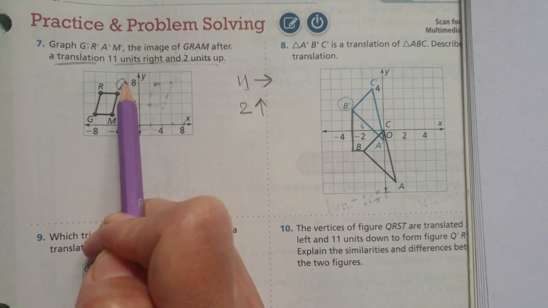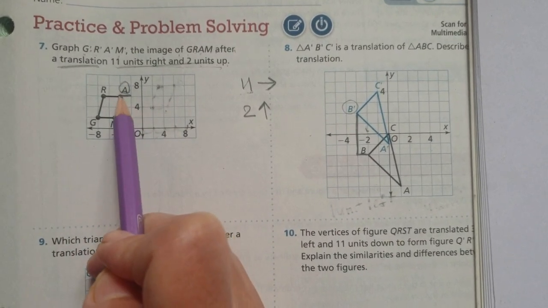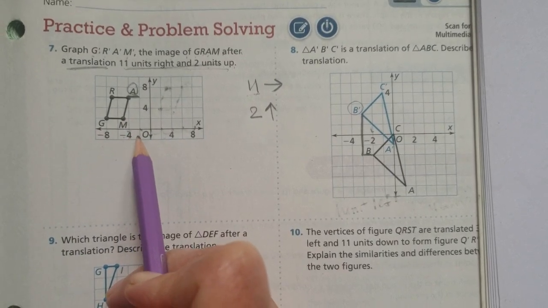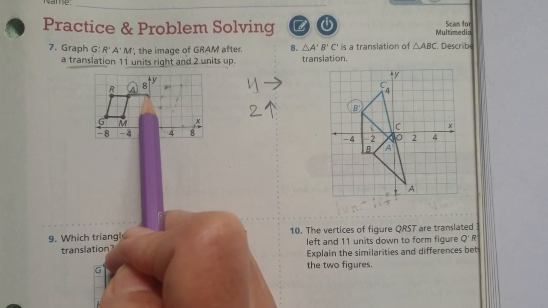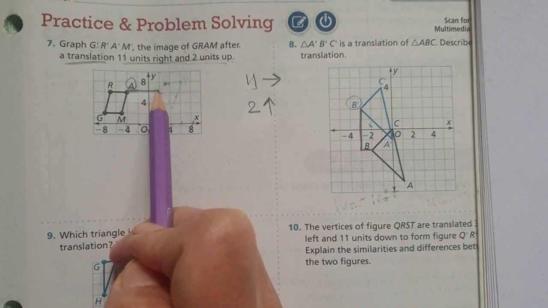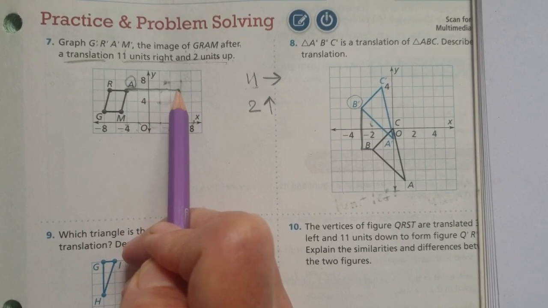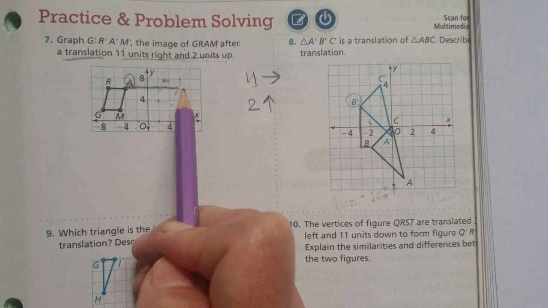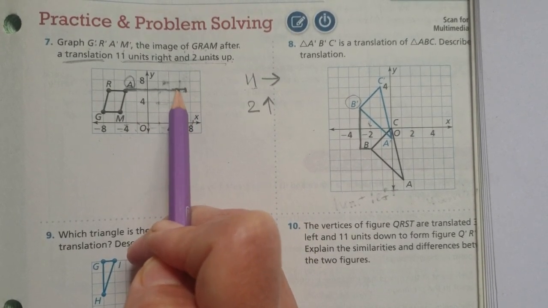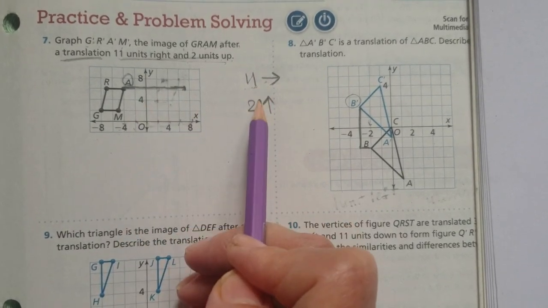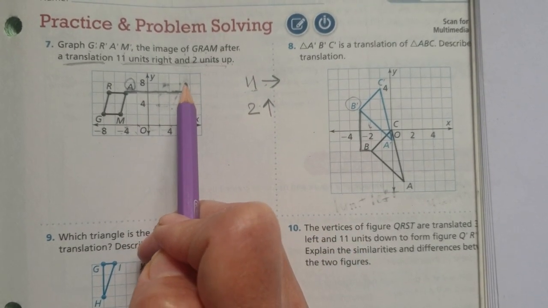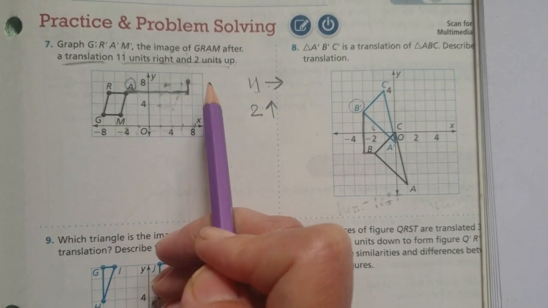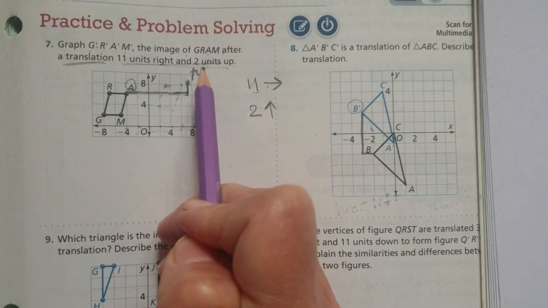And I need now to skip 11 steps. Start with 1 point only so you don't confuse yourself. 1 or 2? No, it's 2, because between -4 and -2 is 2 steps. 2, 4, 6, 8, 10, and 11. It must be between 8 and 6. So here is 11. This is to the right. What about up? From my point, I will go up 2 steps. So this is my first A prime.